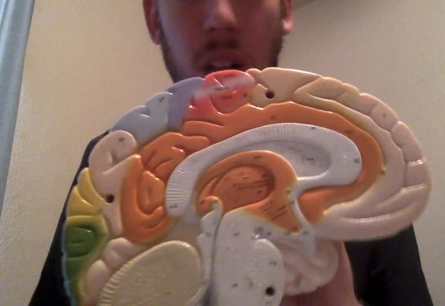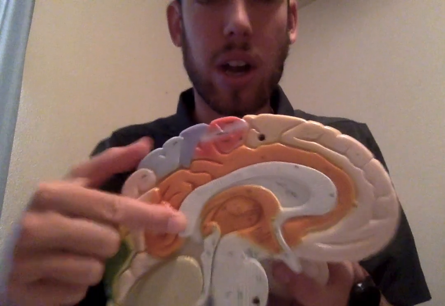That is the corpus callosum. So the corpus callosum is this section. Again, that's the piece that goes across and kind of grips either side. It's a band of nerve fibers that connect the left and right side. So you will see it on both sides of the model, but that's the corpus callosum.